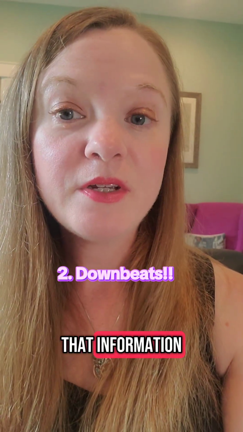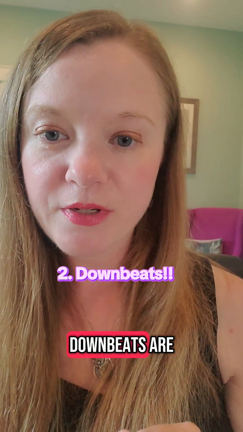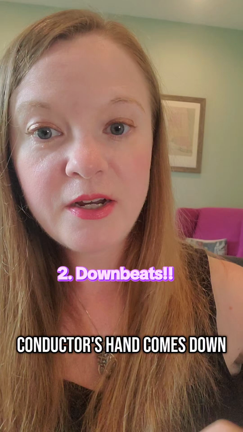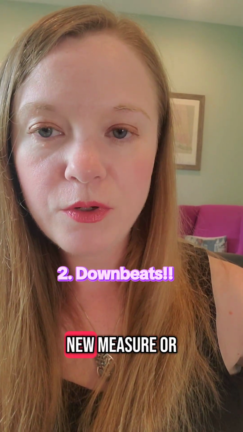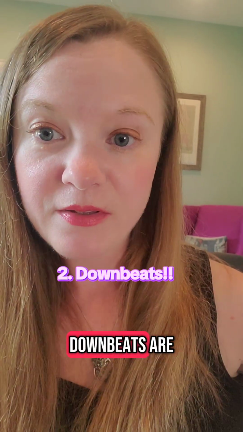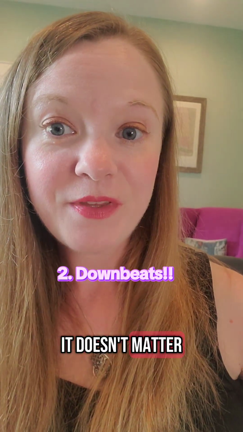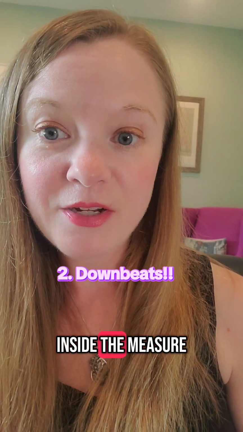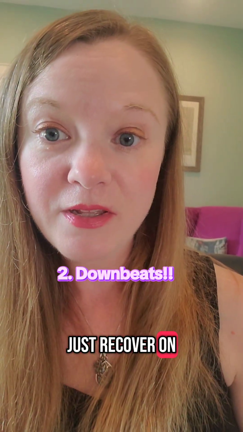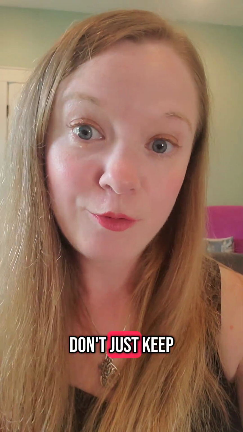Once you have that information, as you're going along, you have to keep track of where your downbeats are. So when the conductor's hand comes down, that is the beginning of a new measure or a new bar. And if you can keep track of where those downbeats are and how many beats are in between each downbeat, it doesn't matter if you mess up the notes inside the measure because you can just recover on the next downbeat. Try to fix the notes on the second run through though. Don't just keep messing them up.